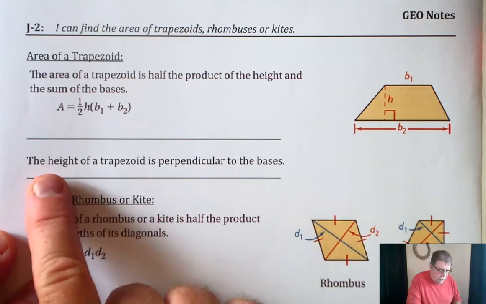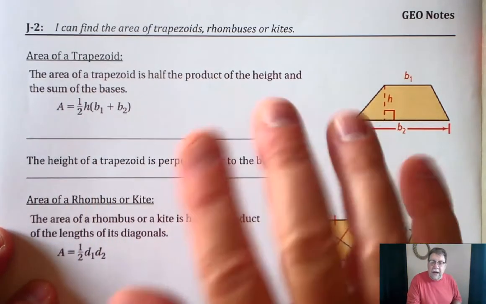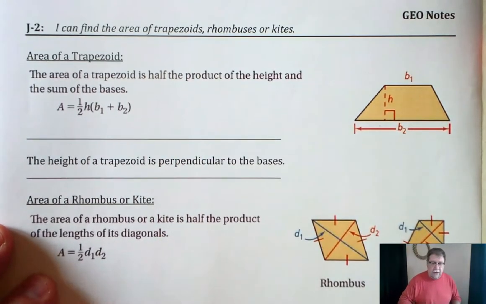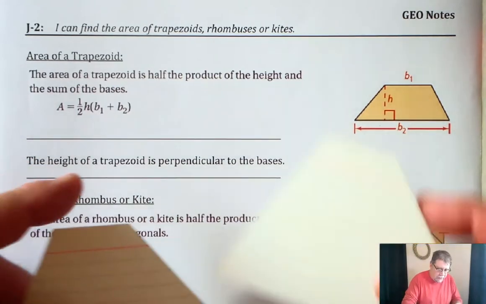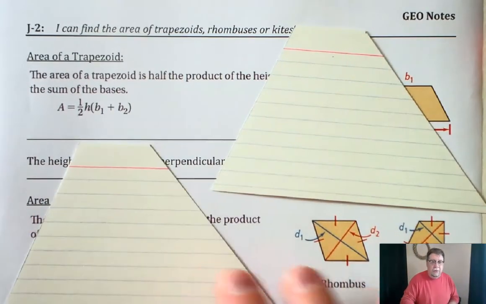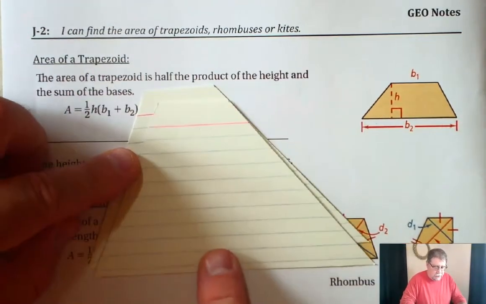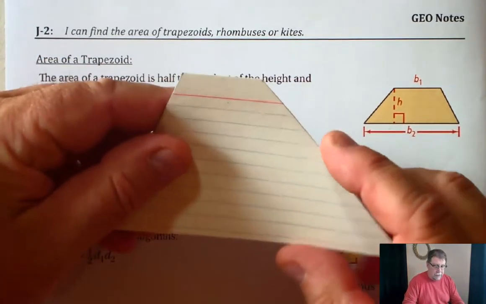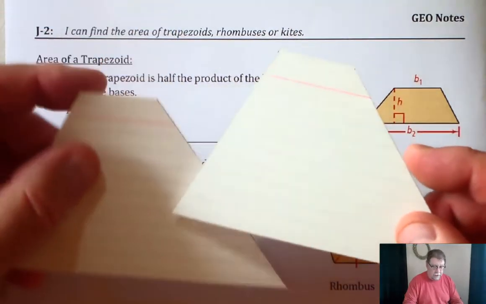Now remember, the height of a trapezoid is perpendicular to the base. So the height and the bases are always perpendicular. So let's look at why this formula works. What I've done is I've actually cut out two trapezoids that are basically congruent. I just cut out two copies of the exact same trapezoid. I basically set the card on top of each other and I cut them out. So there they are, two of them.